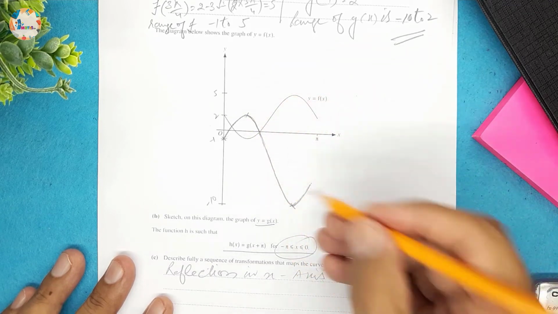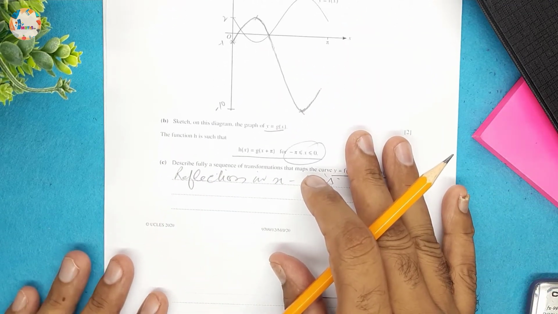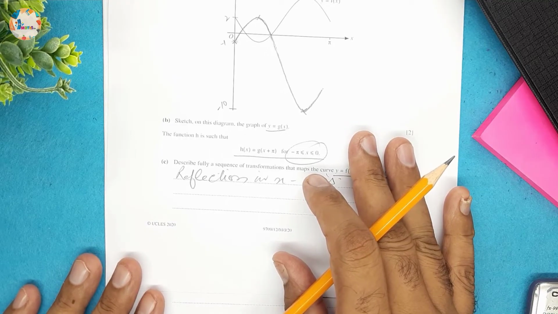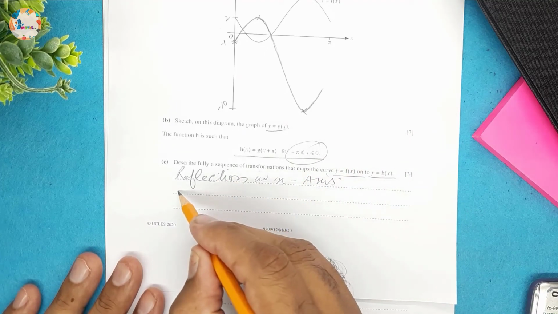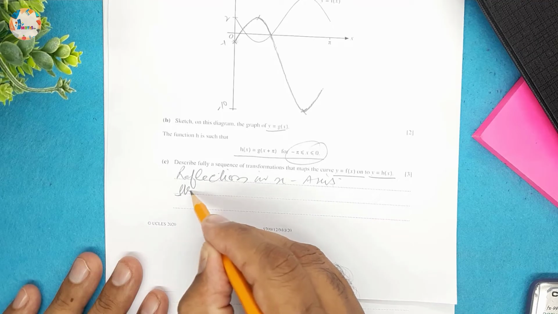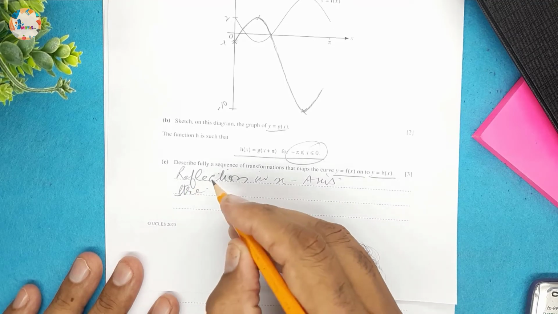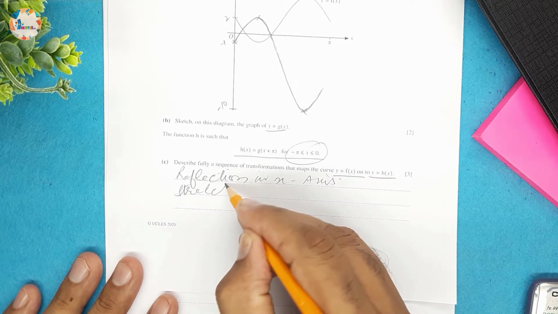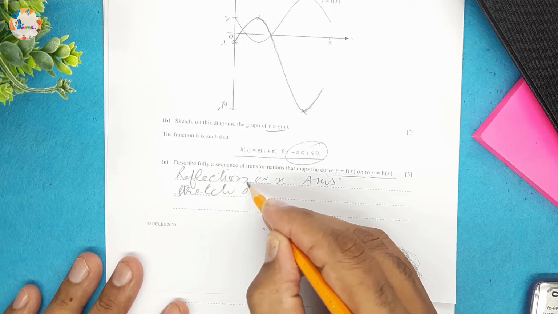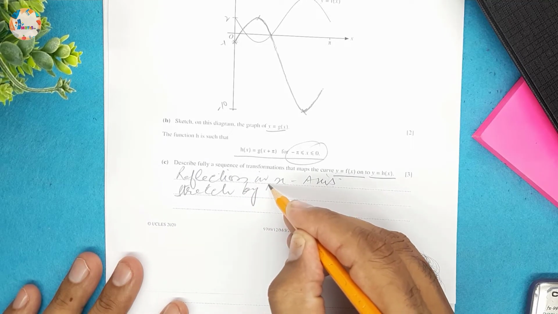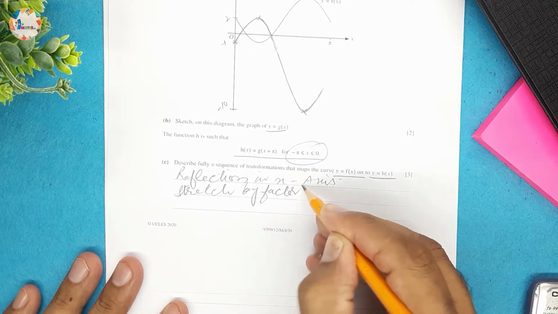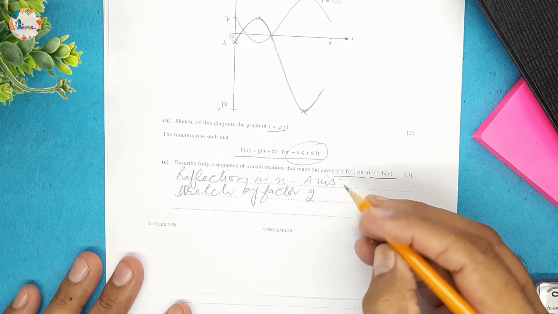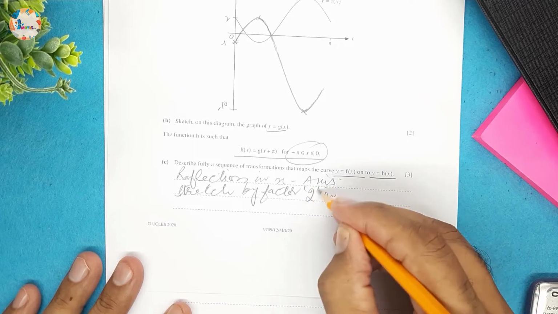It is also stretched, see, this is also stretched along the y-axis, the y direction. So stretch by a factor of 2 in the y direction.